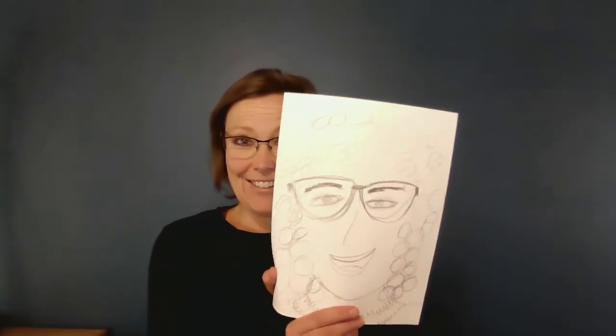So on the count of 3, let's all hit a tableau pose matching our portrait. All right? So take a good look at your portrait. Try to mirror it. You can hold your portrait out in front of you. Try to mirror it.